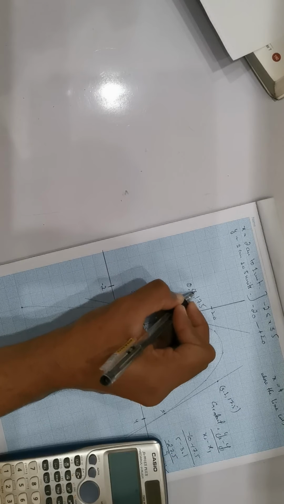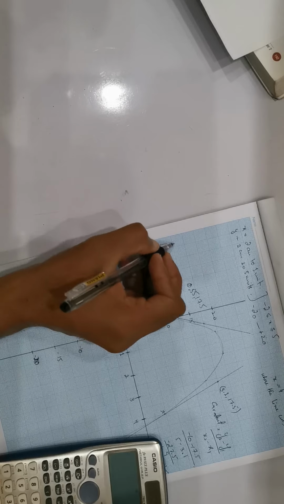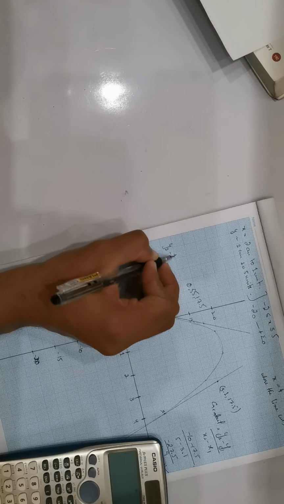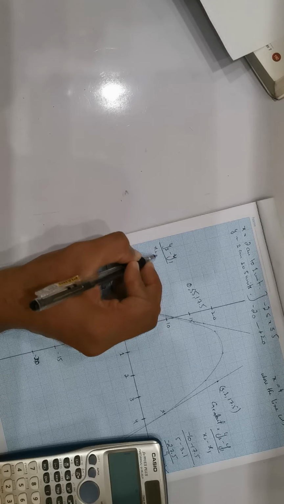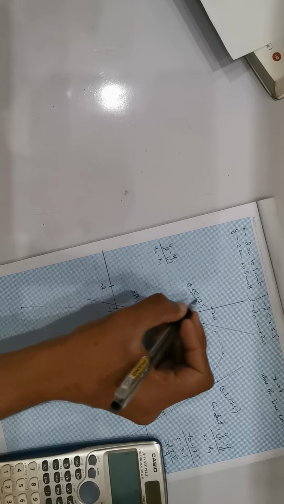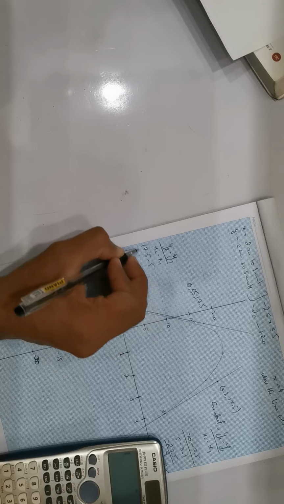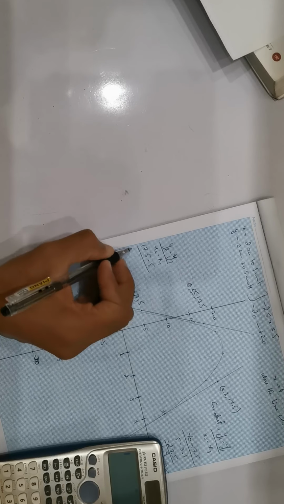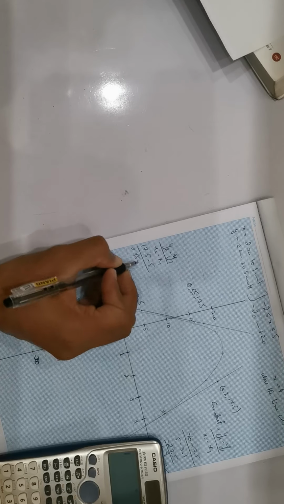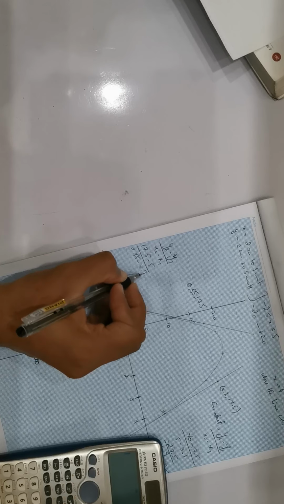0.55. Now once again the formula of gradient, y2 minus y1 over x2 minus x1. Now 17.5 minus 5 over 0.55 minus 0.7.